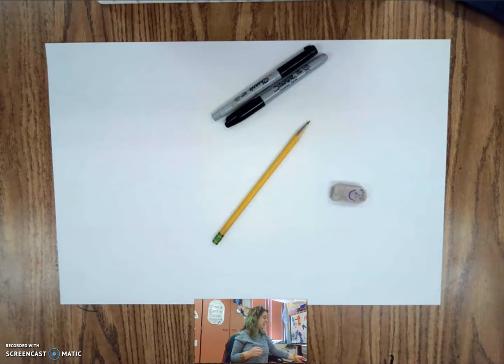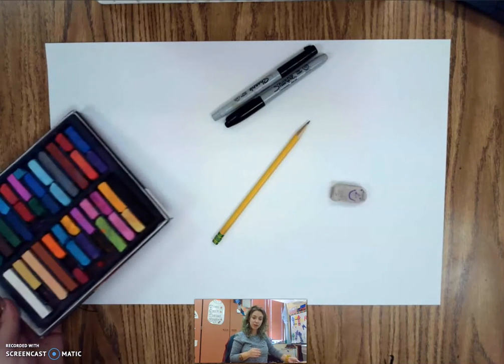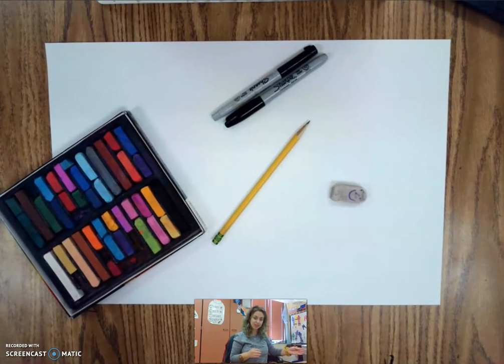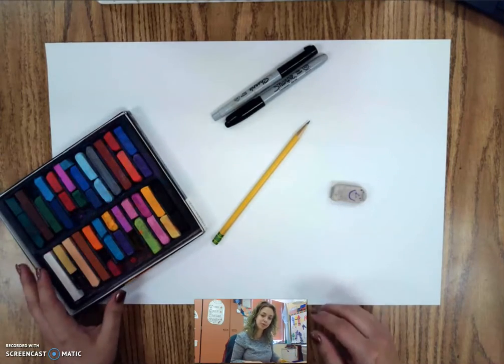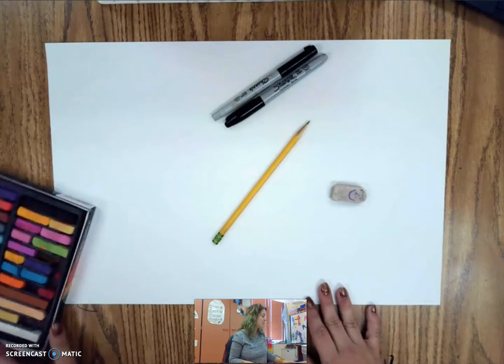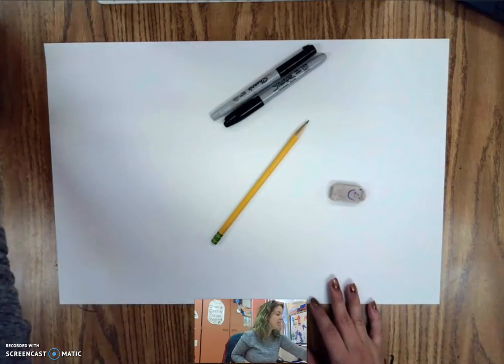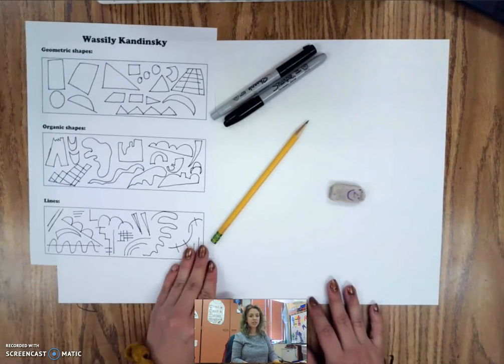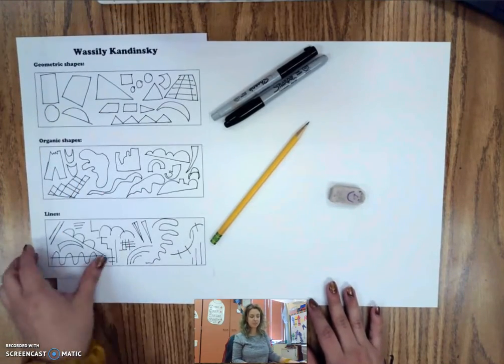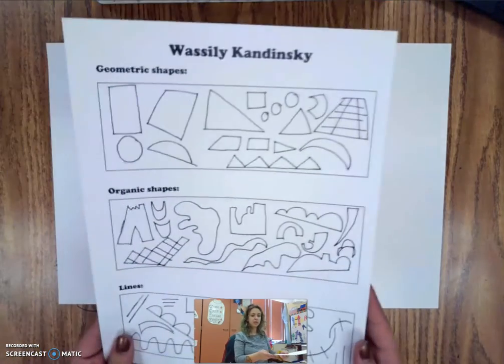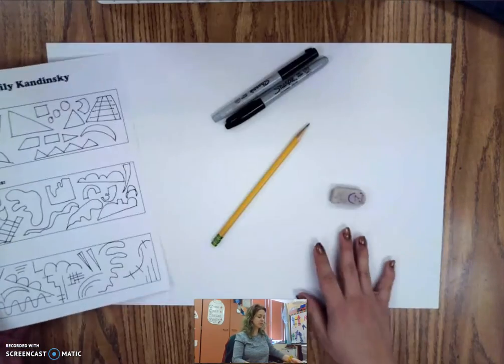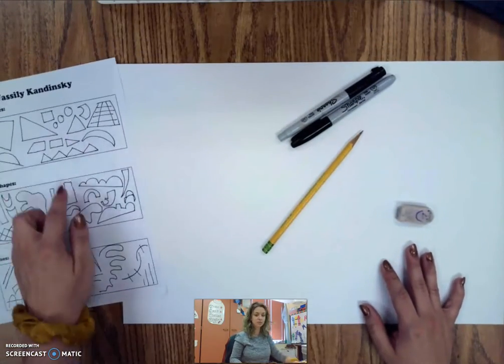You want something to color in with. You can use whatever you have, but I'm going to try out chalk pastels today. So if you have those, feel free to use those. Or oil pastels or colored pencils or whatever you have. And then I have this sheet, which has a bunch of different Kandinsky shapes that I drew that you can use as well.